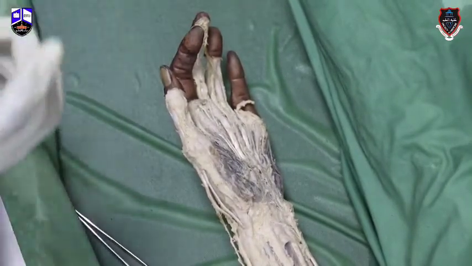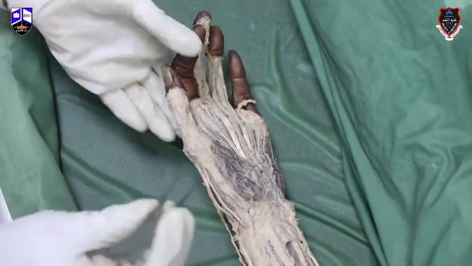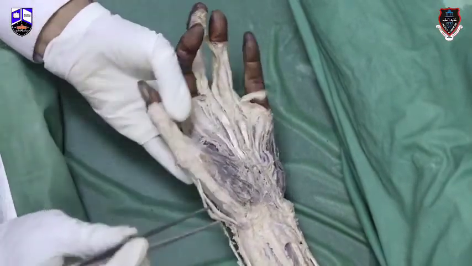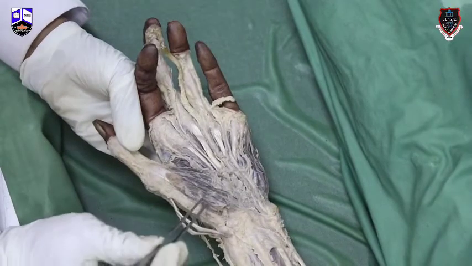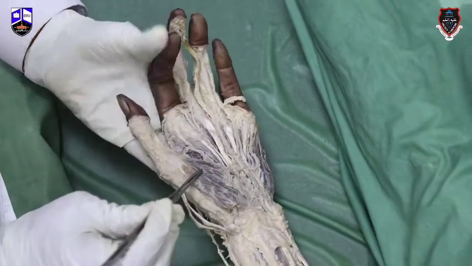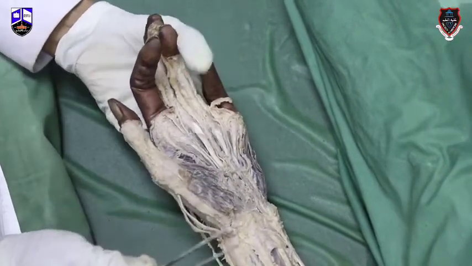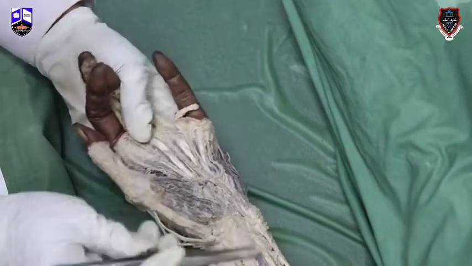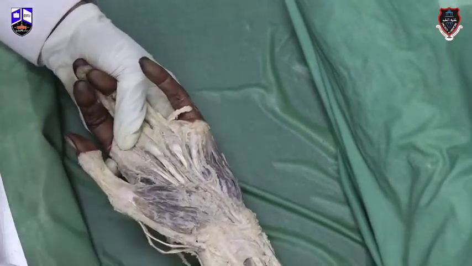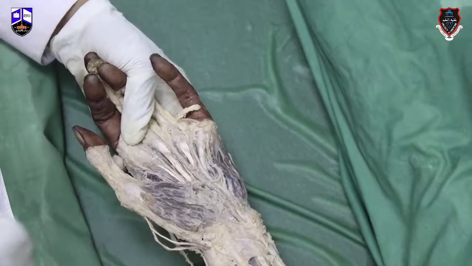All of them are innervated by the recurrent branch of the median nerve. Now, let's see the hypothenar group.